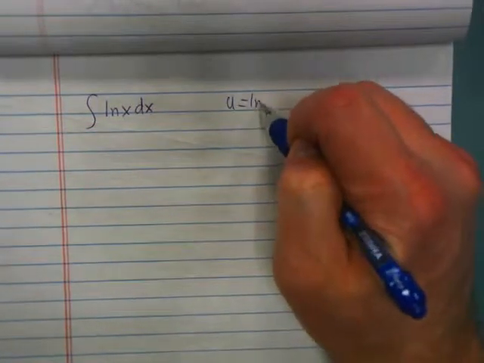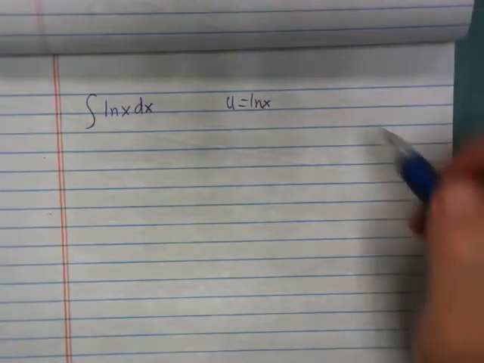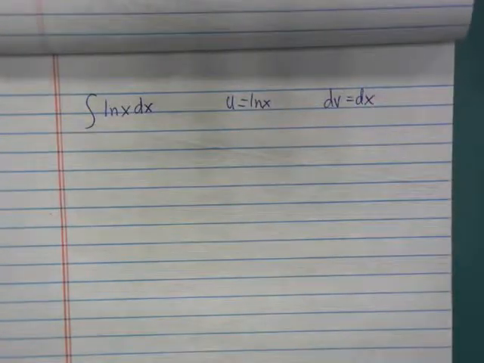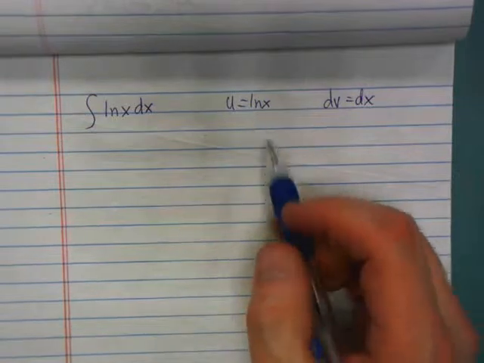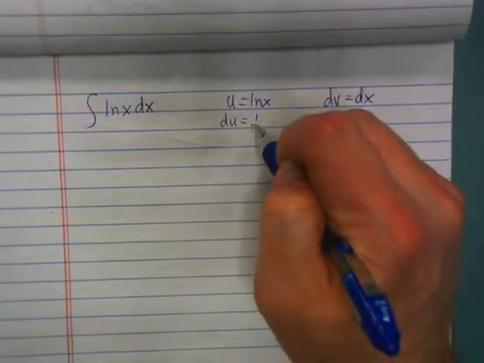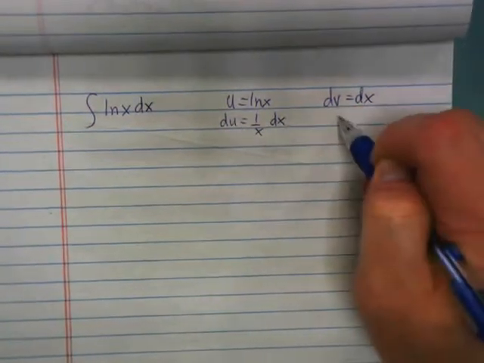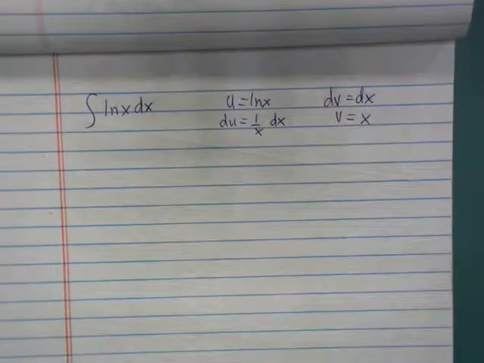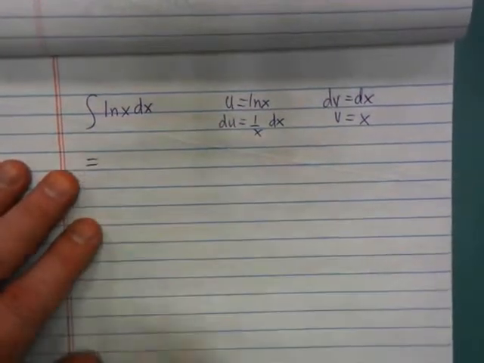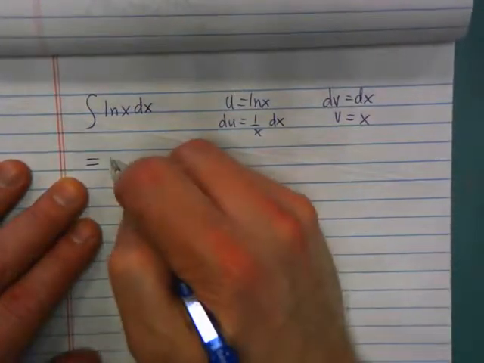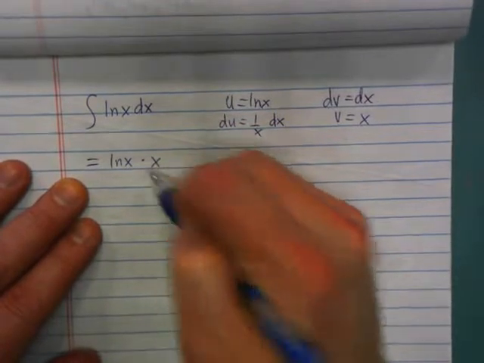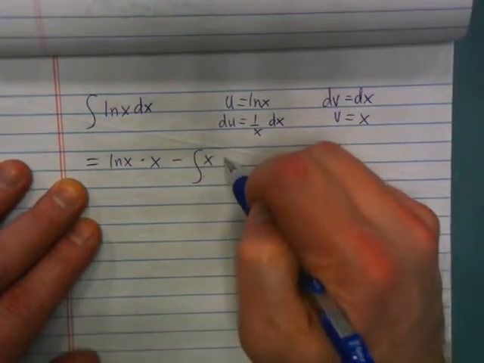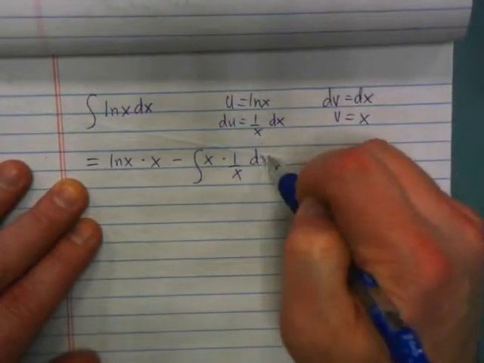And Jesse said exactly the right thing. U should be ln x, and everything left is dv. We do know the derivative of ln x, so du is 1/x dx, and v is just x, correct? U times v, that's ln x times x, minus the integral of v, which is x, times du, which is 1/x dx.